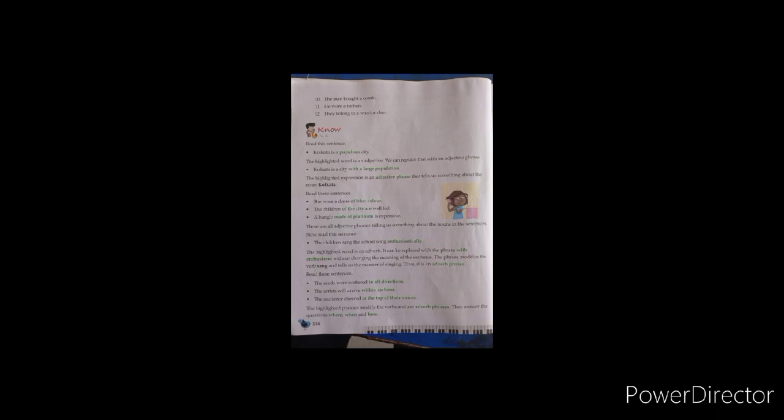In all directions is an adverb phrase. Second, the artist will arrive in an hour. If we put when, we again get an adverb phrase. The artist will arrive when? In an hour. Again we are getting the adverb phrase. So with the help of when, where, how, and many other WH family words, we can get the answer of adverb phrase.